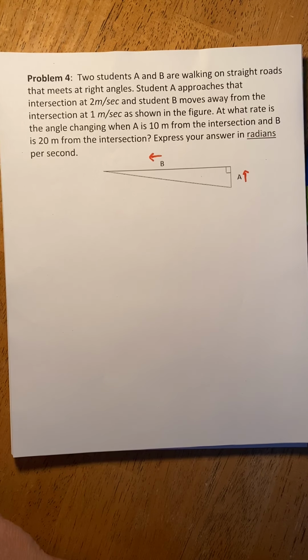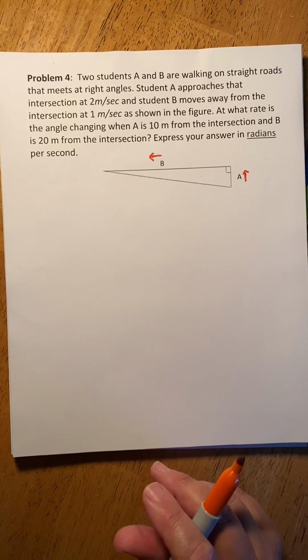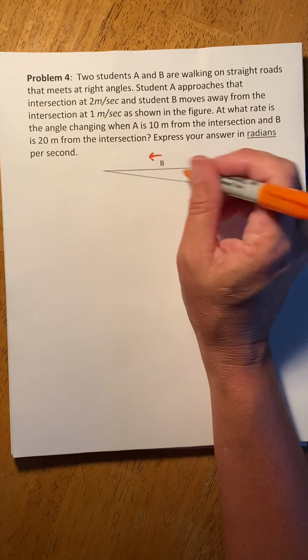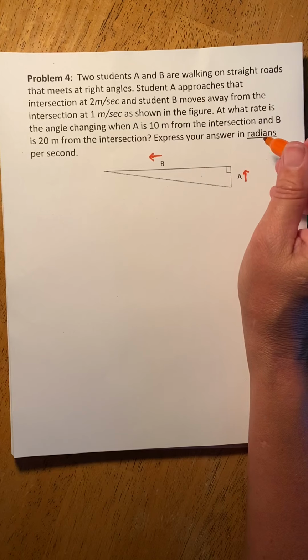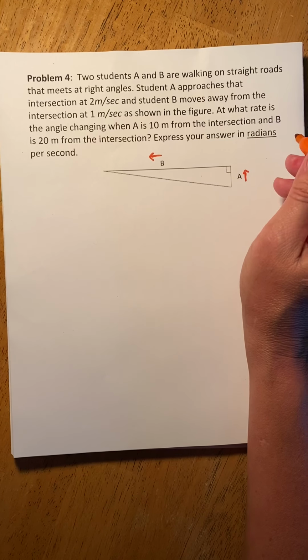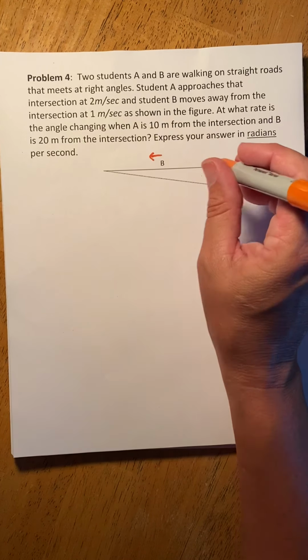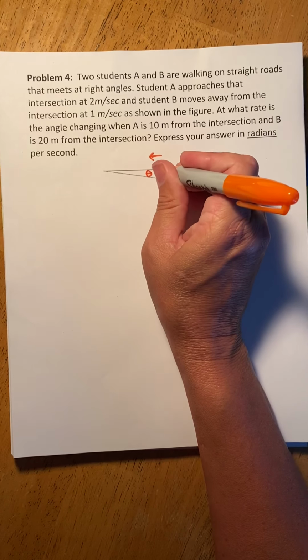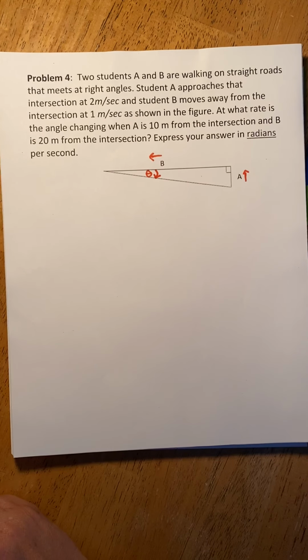So this is not very clear what angle it is. So we can pick an angle, and in fact, they're going to come out to be the same answer. They're just going to be opposite in sign. So for simplicity, let's look at this angle up here. So I'm going to be interested in this angle.